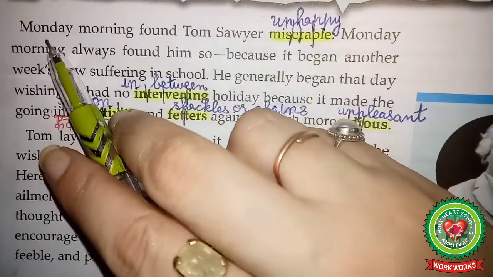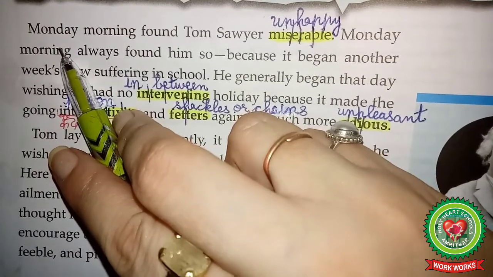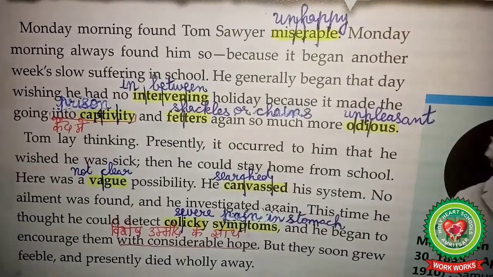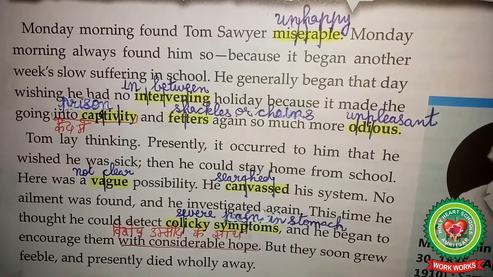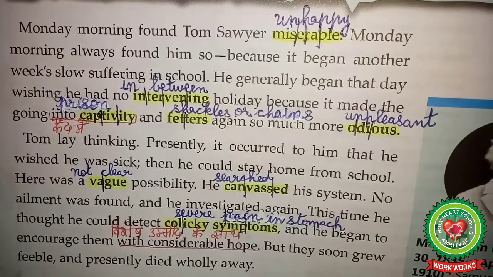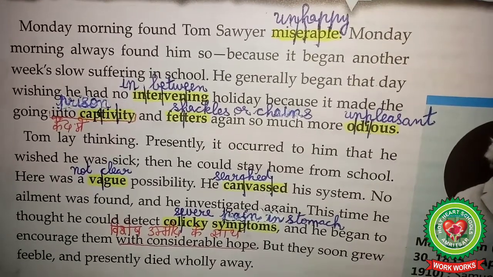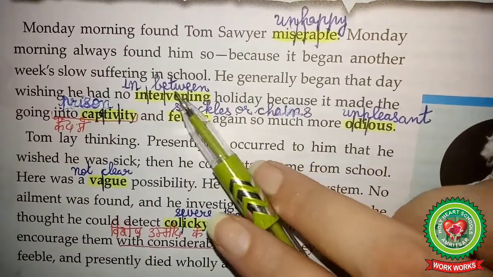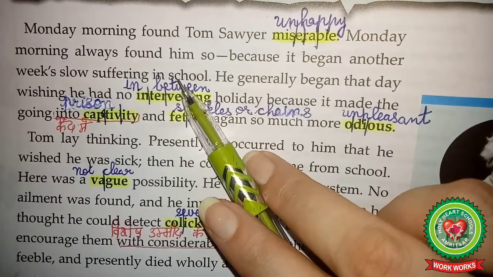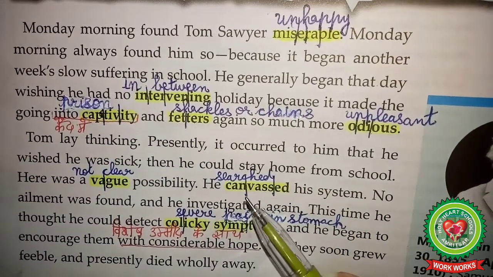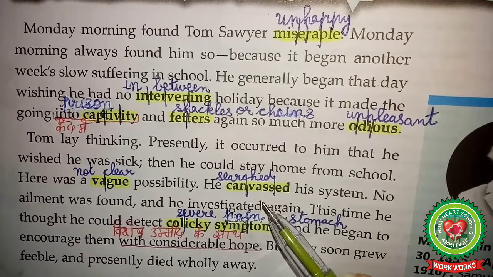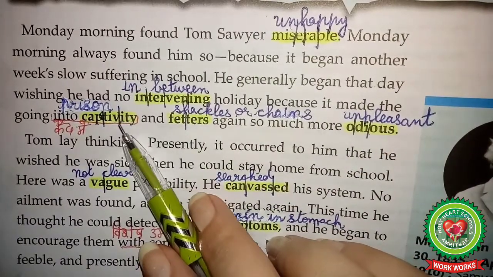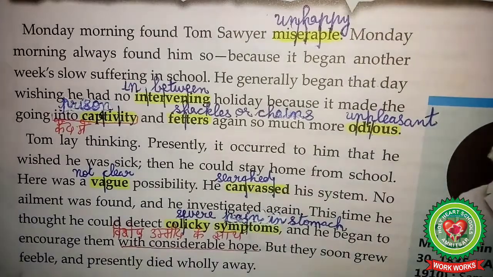Students, as you know, Monday is the beginning day of the week. So Tom felt unhappy on Monday morning as he had to go to school after weekend holiday. Moreover, Monday morning began another week's slow suffering in school. He wished he had no holiday in between. Going to school was compared to going into the prison.